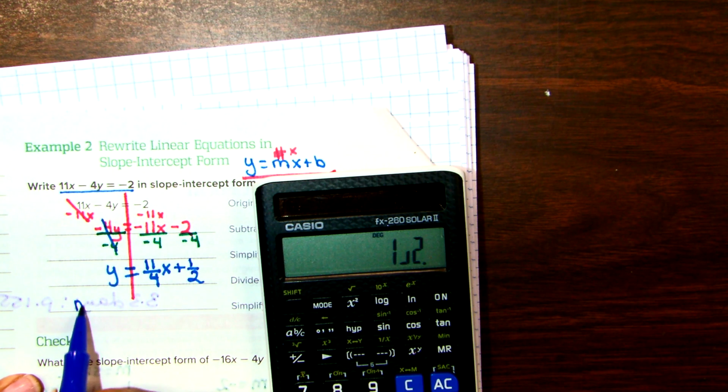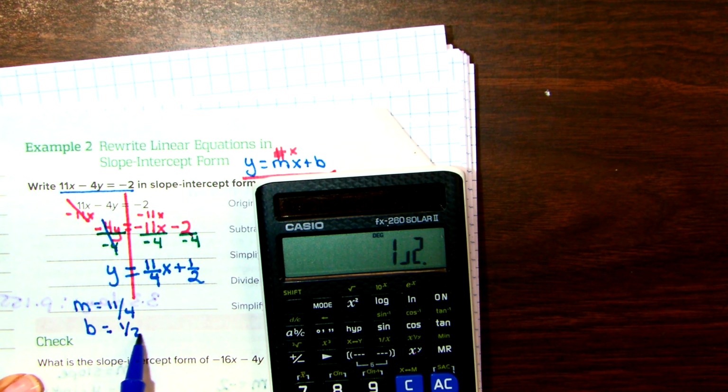So if I asked you what the slope was, you'd say, oh, that's the number in front of the x. If I asked you what the y-intercept was, you'd say, oh, that's that plain old number at the back. There's only two numbers, one is the slope and one is the y-intercept. The number with the x is the slope.